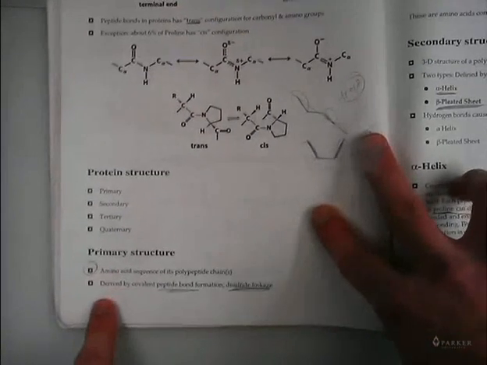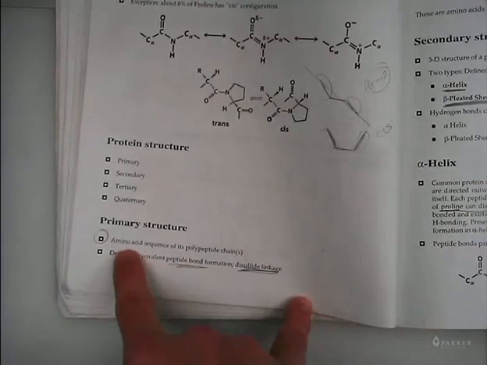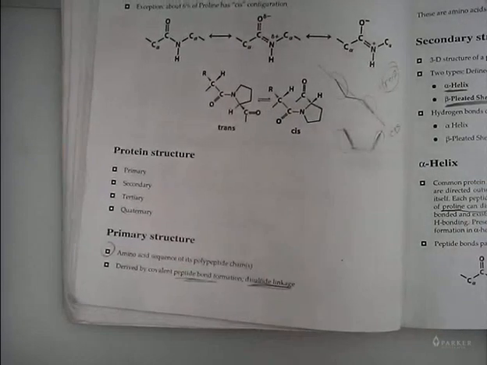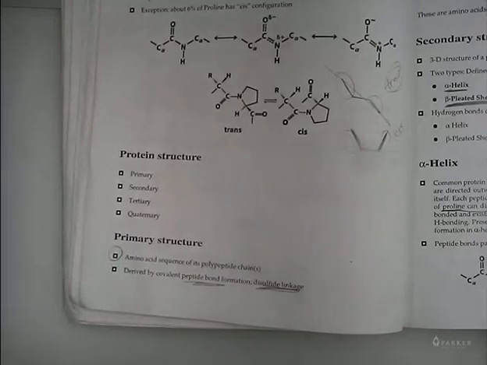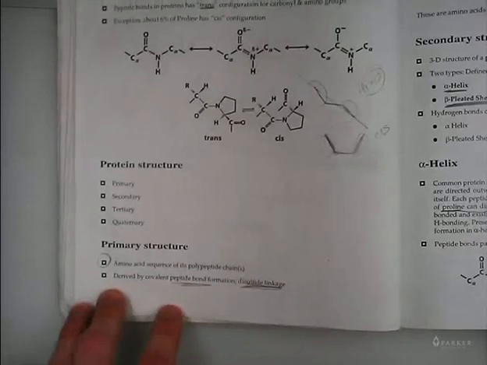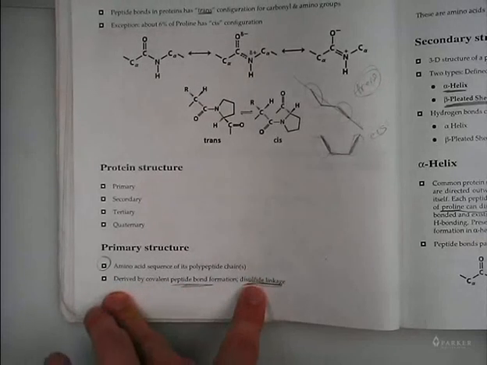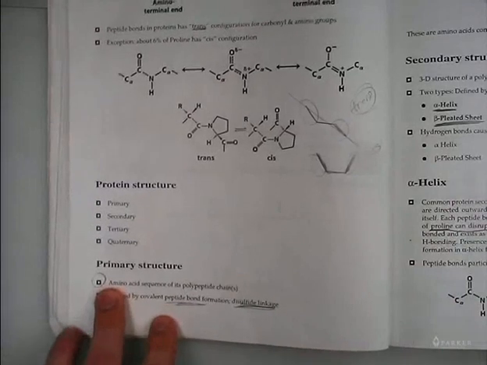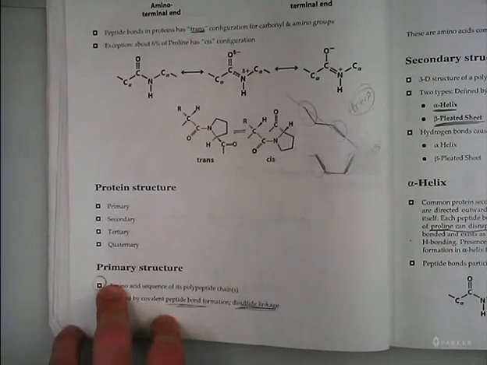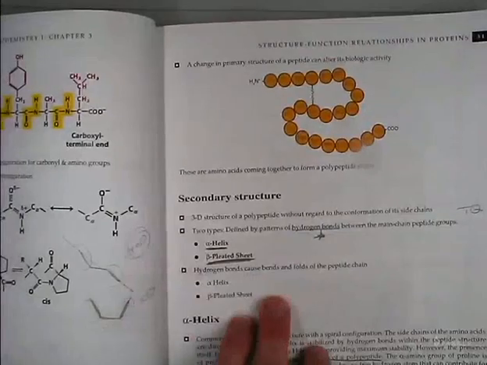Primary structure determines, let's see, it's our amino acid sequence. So we use that rubber band example, or the necklace example. It was each individual pearl. Sorry, I'm just trying to go kind of through this. Those are peptide bonds, disulfide linkages. Those are covalent, right? Primary structure determines the overall function of the protein, right? Each amino acid sequence determines the overall function of the protein.